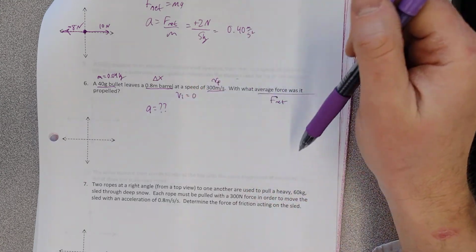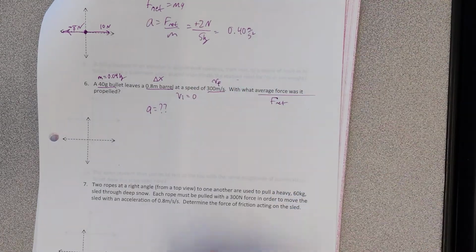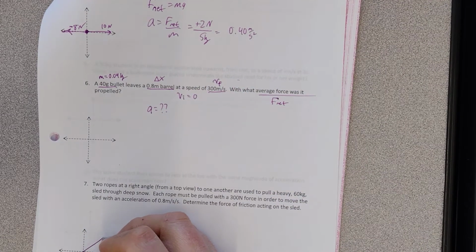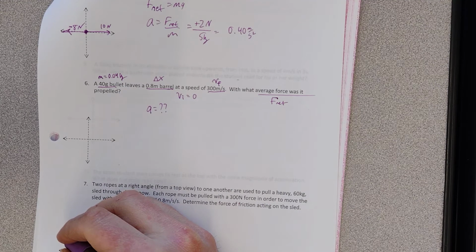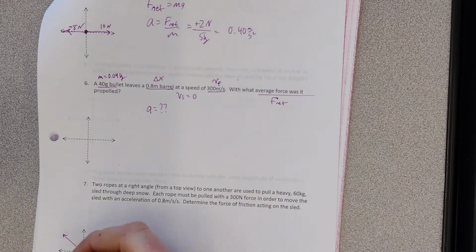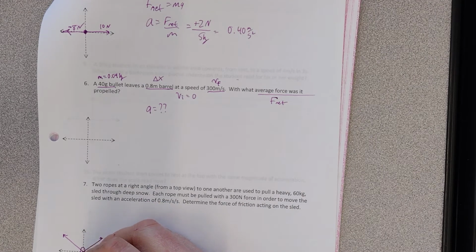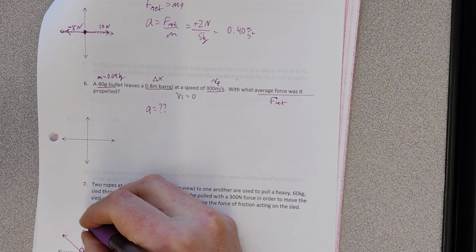It's the overall force, right? 2 ropes at a right angle from the top view. All right, so that means they're going like this. We're looking down from above. It's a sled, right? So here's the sled. People are pulling it through heavy snow. So there's a whole bunch of friction. Gravity and normal force are actually going up and down relative to this view. This is a top view. So that's important to think about.